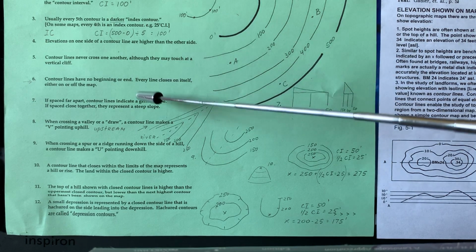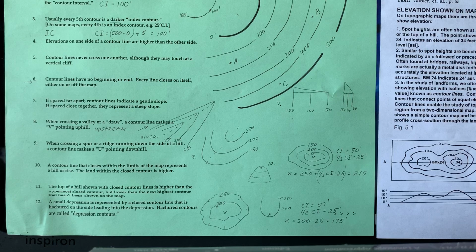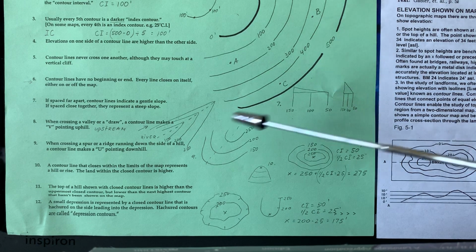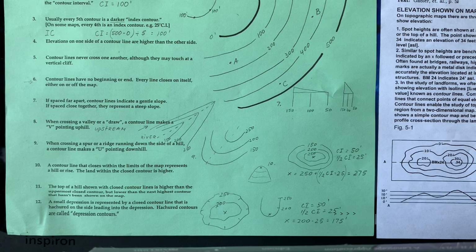Rule number 6, contour lines have no beginning and end. Every line closes on itself, either on or off the map. They're like circles, small and huge circles. Number 7, if spaced far apart, contour lines indicate a gentle slope.